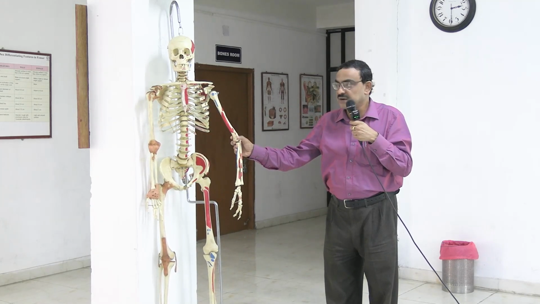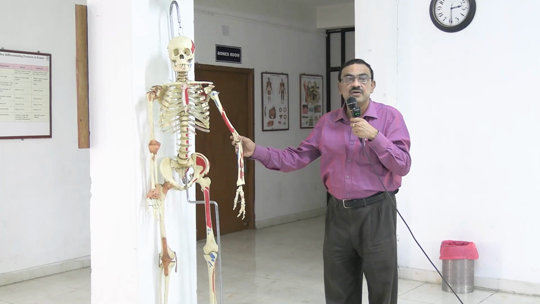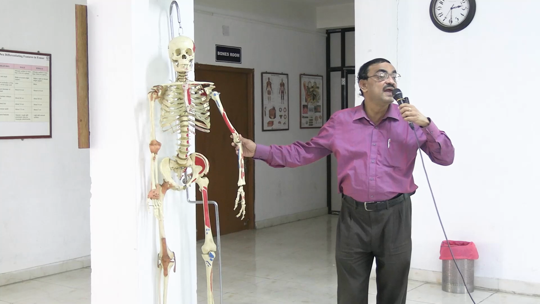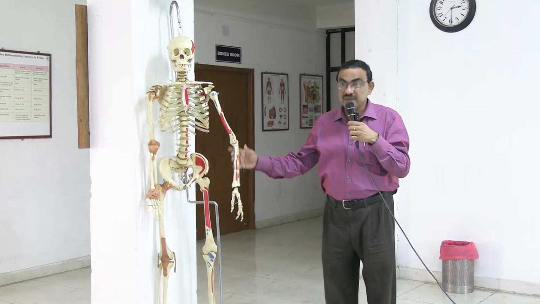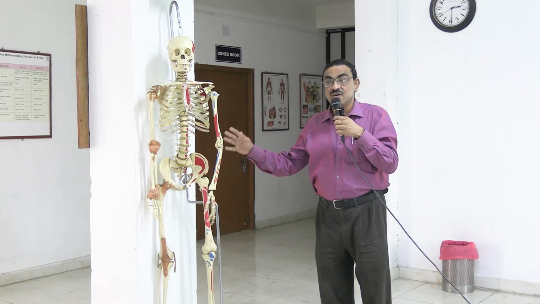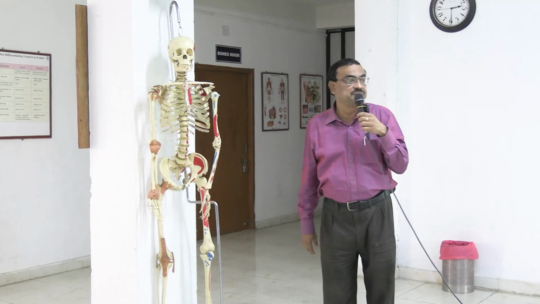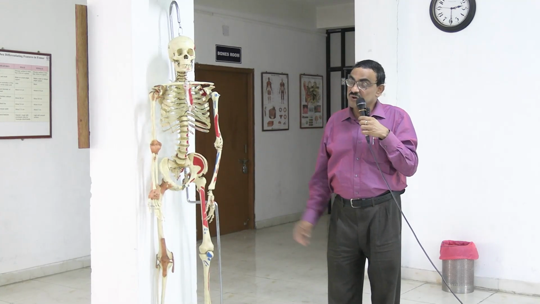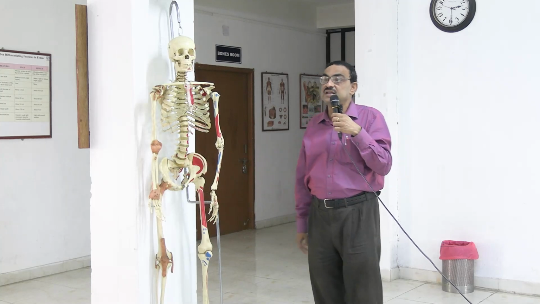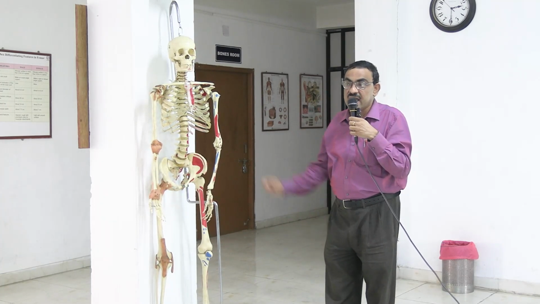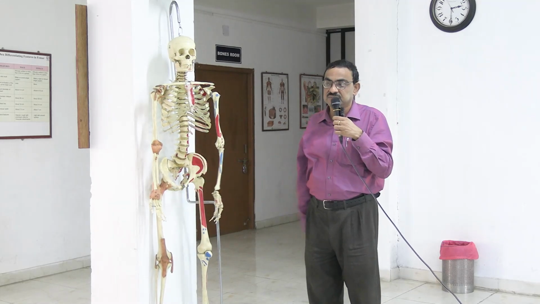The posterior part of the lateral condyle is for the origin of the common superficial extensors. But they also take origin from the deep fascia. So it is very much adherent with the deep fascia. We will show you in the cadaver, the muscle fibers are adherent.